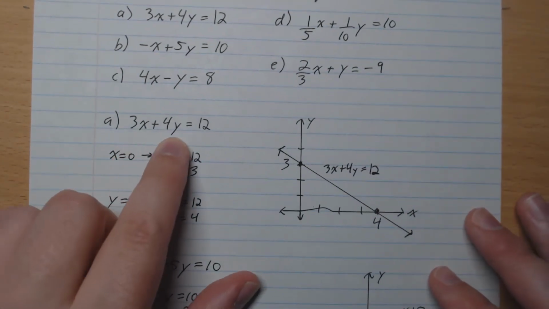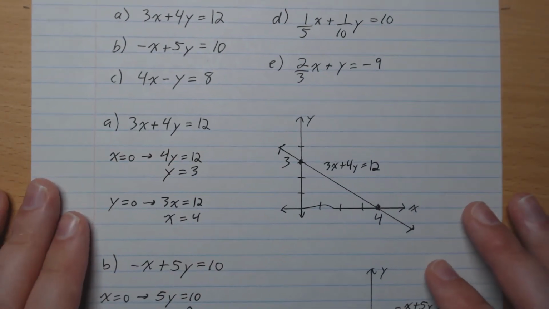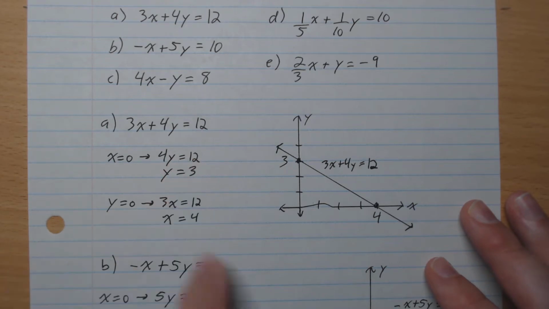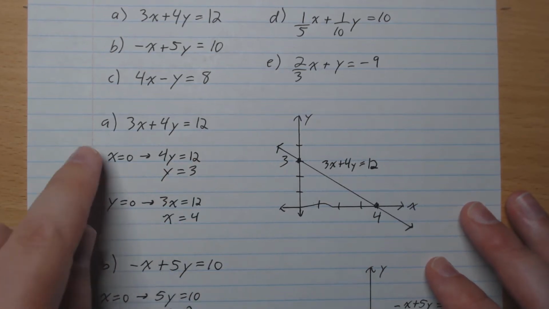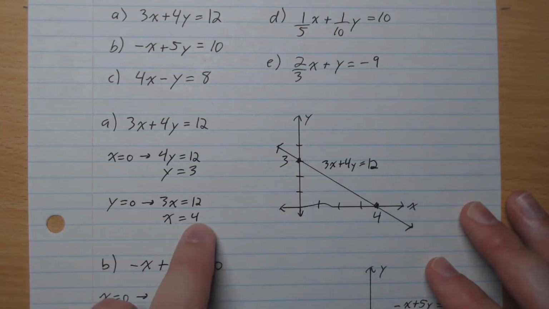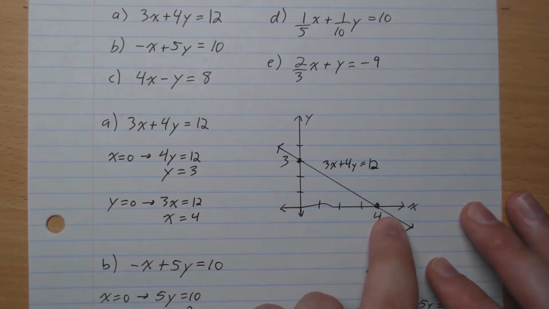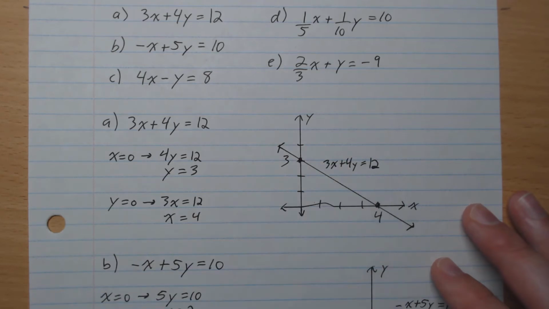Okay, first one, 3x plus 4y equals 12. When x is 0, y equals 3. When y is 0, x equals 4. And so 0, 3 is here, and then 4, 0 is here. And when we connect the two, there's our graph.